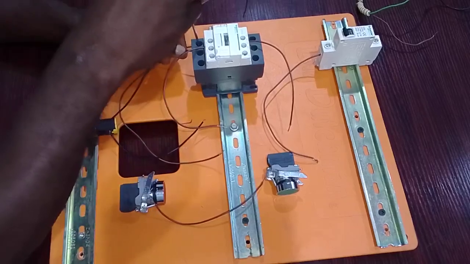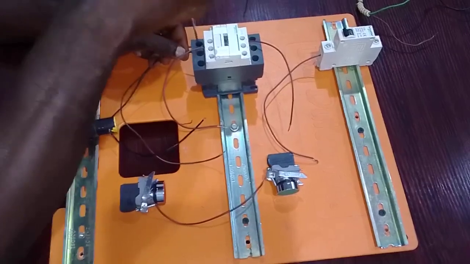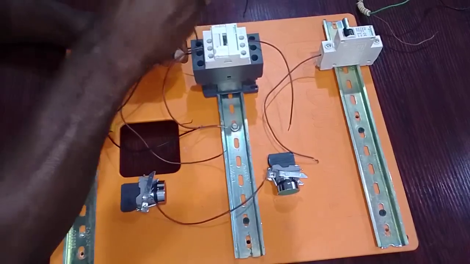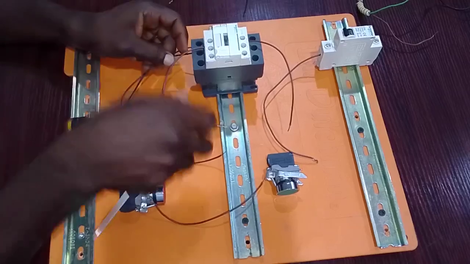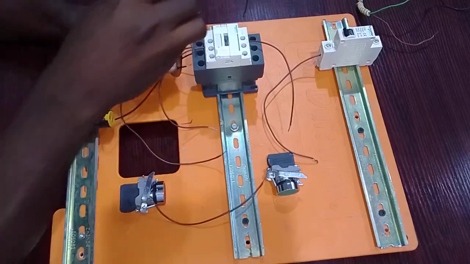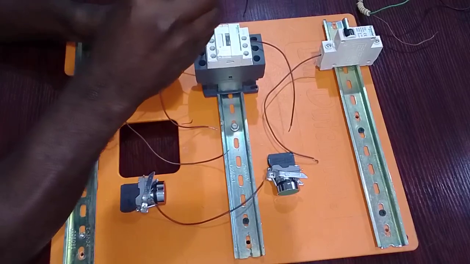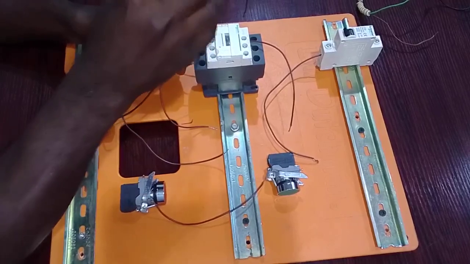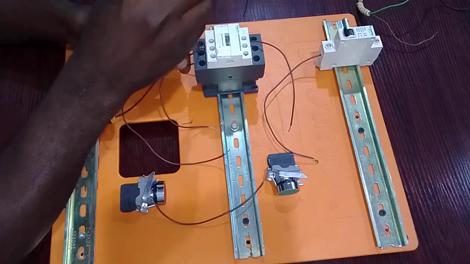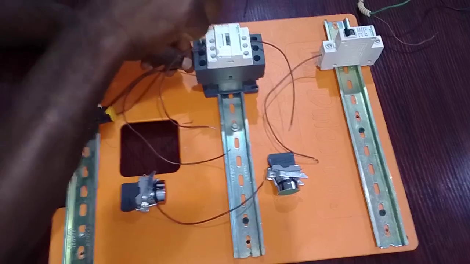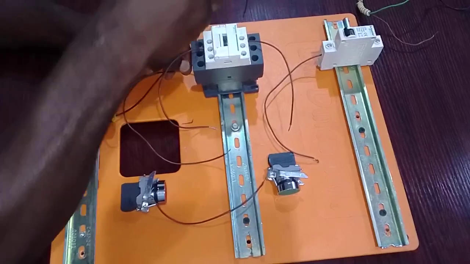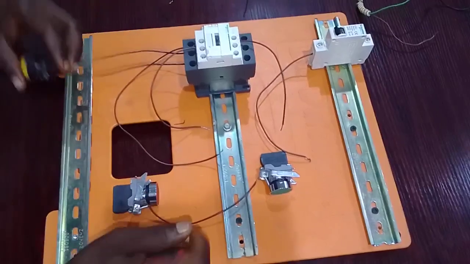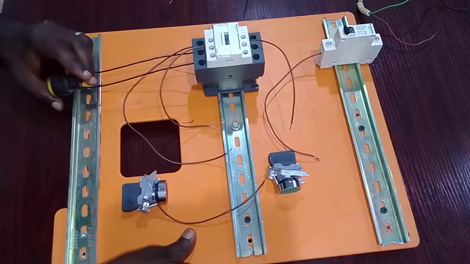We take any of the two contacts of the contactors, our live and our neutral, connected to the output of the contactor.